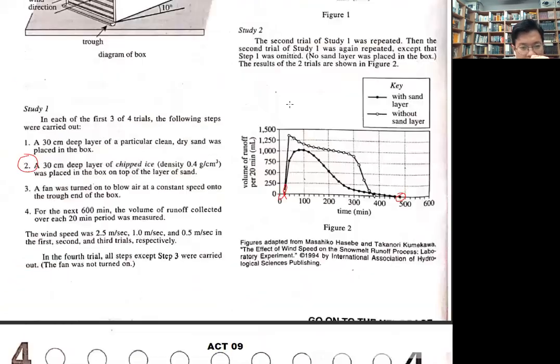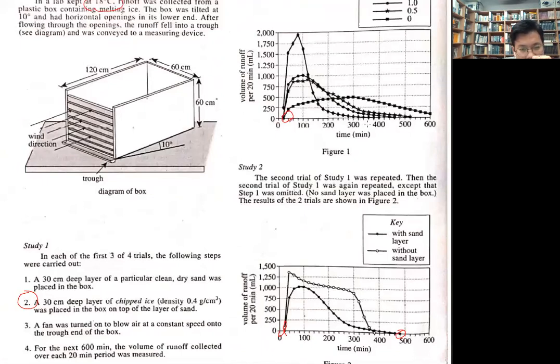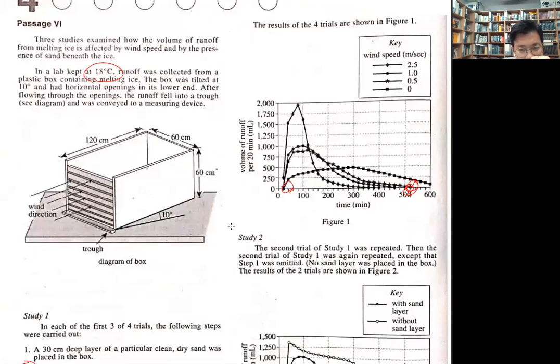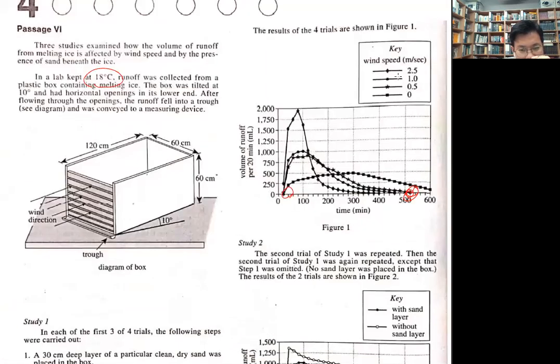What am I saying? 20 to 500. So then wind speed is, maximum is 2.5 is maximum here. 1.0 is the circle one.